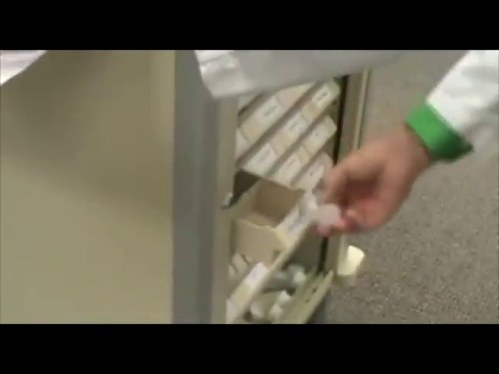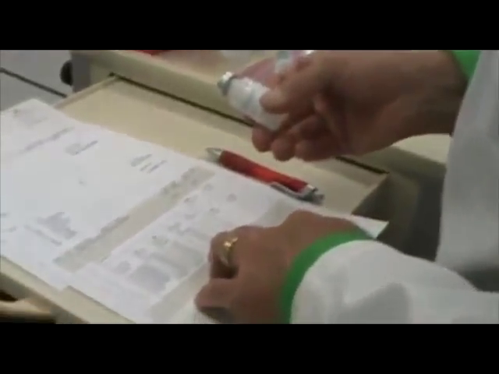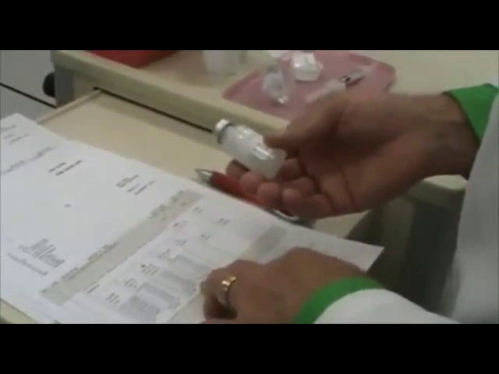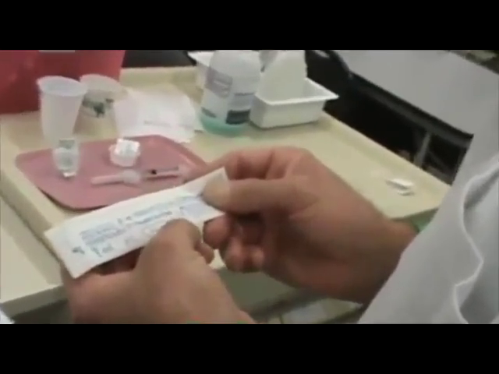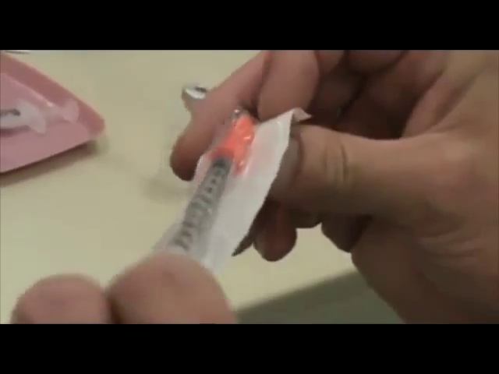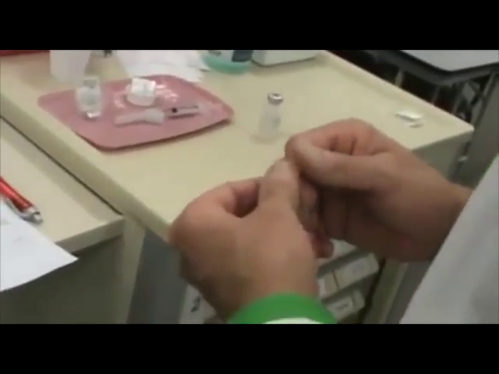So I'm going to come over here and grab Humalog insulin U100, expires June of 2016. The right medication there. I need to have an insulin syringe, so I'm grabbing an insulin syringe for use with U100 insulin only. It's a 29 gauge half-inch needle. This is the appropriate size of needle for an insulin injection based on subcutaneous injections.